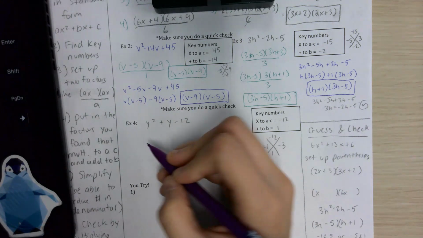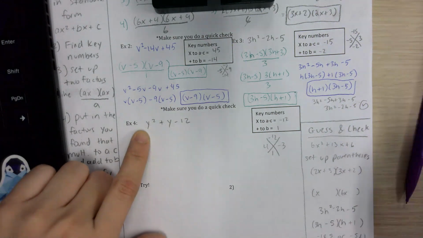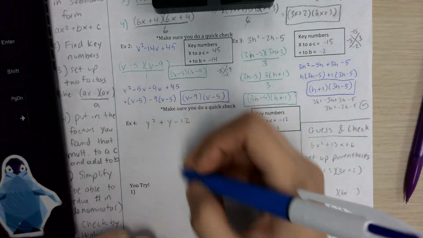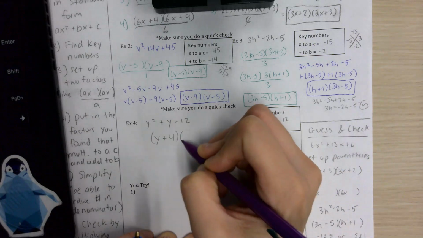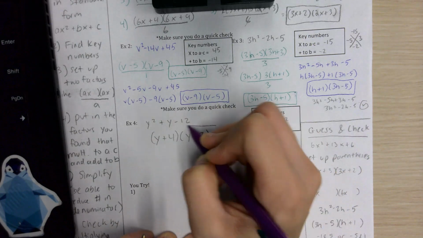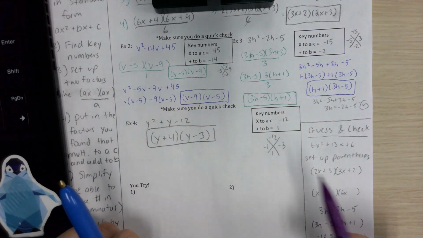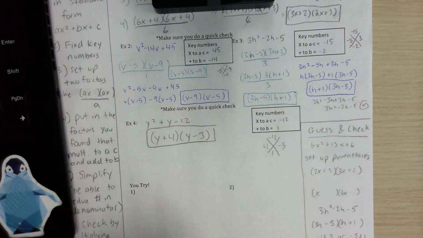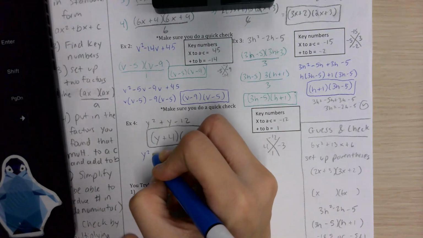So we'll do the Australian. So when a is equal to 1, like I said, you could just stop right there, right? You could just be like y plus 4, y minus 3. If you want to do the Australian method, you'd have the 1 and the 1 and then the 1. Factor by grouping is just a little slower because you already have the answers.